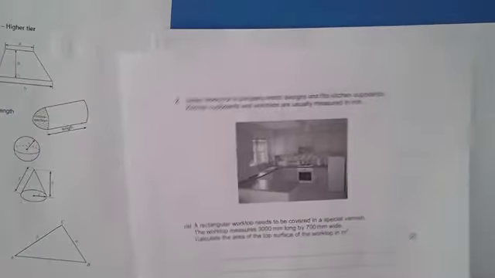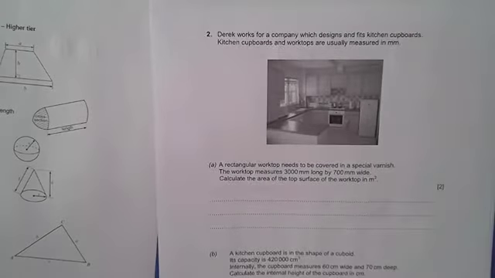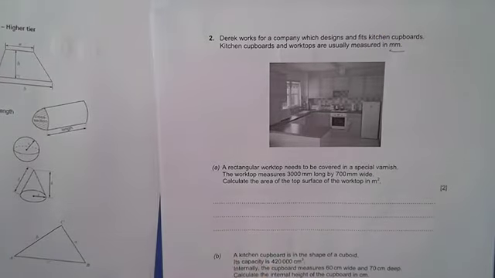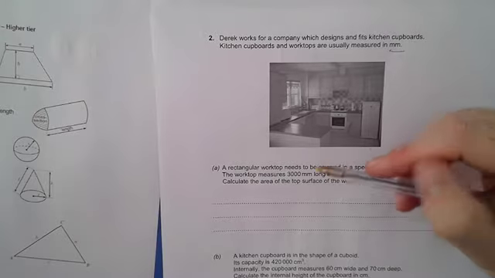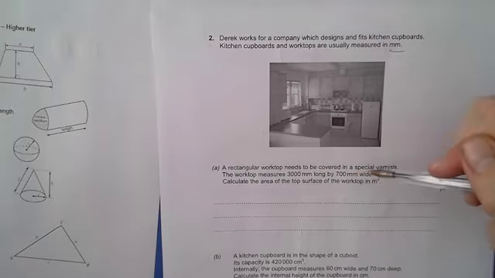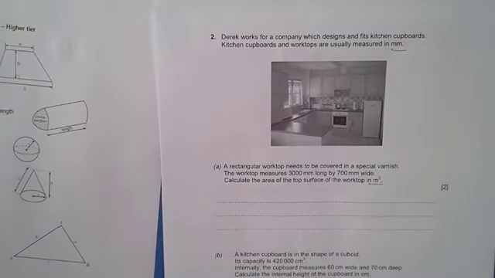Question 2. It says Derek works for a company which designs and fits kitchen cupboards. Kitchen cupboards and worktops are usually measured in millimetres. Okay, a rectangular worktop needs to be covered in a special varnish. The worktop measures 3,000 millimetres by 700 millimetres wide. Calculate the area. Unfortunately for us, not in millimetres but in metres squared.